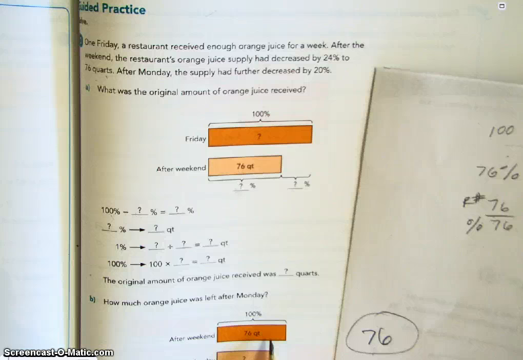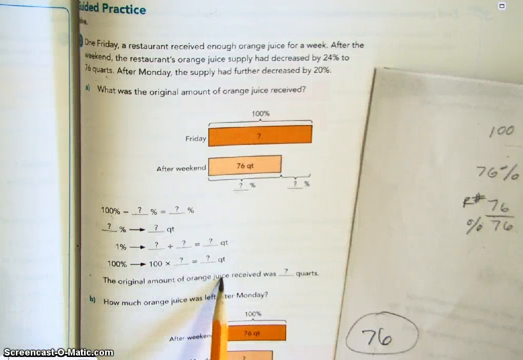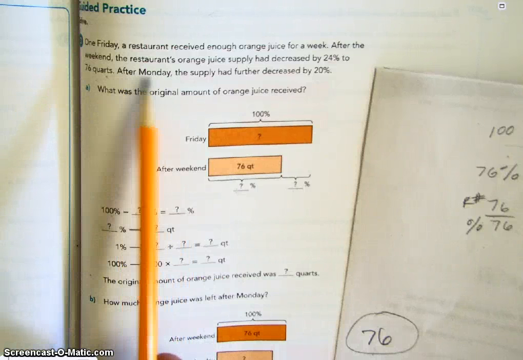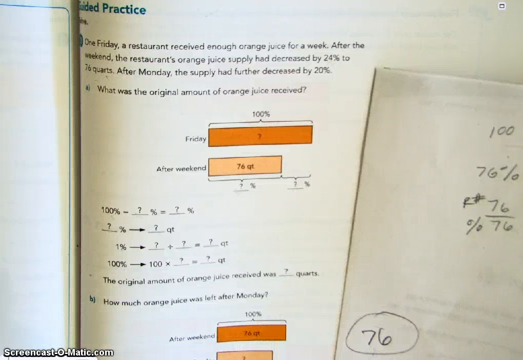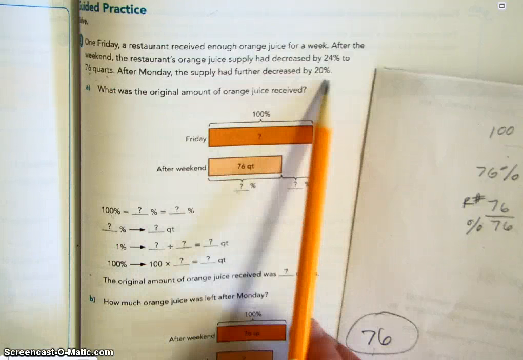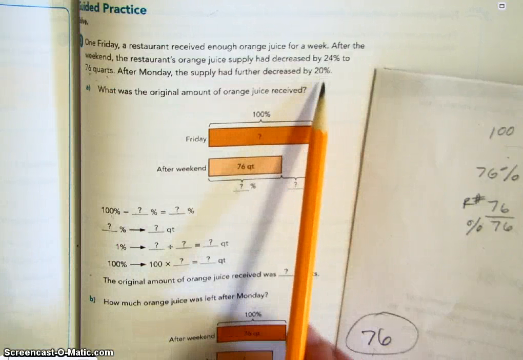So all we have to do is say, okay, remember we're not putting the 100 in here, that was the answer to the question above. It's saying after Monday, the 20% came off of 76 quarts. So 76 is now our 100%. After Monday, 76 was our total percent, so it wants us to figure out, if we take our 20% decrease out of that, how much was left?